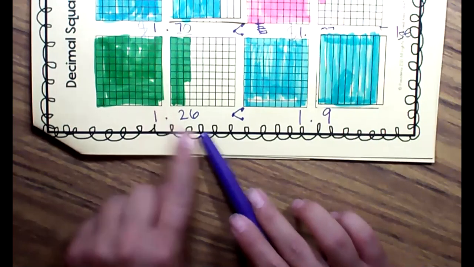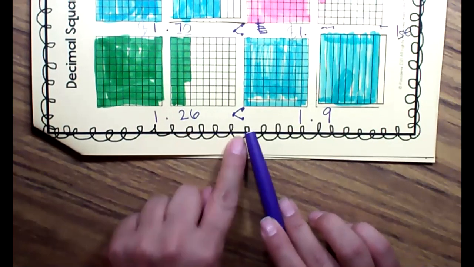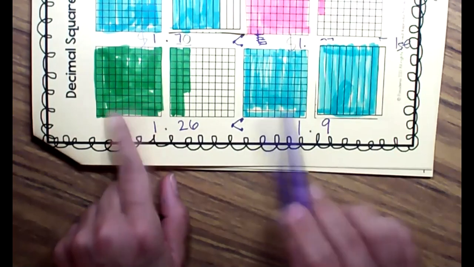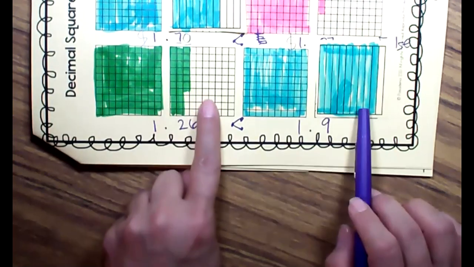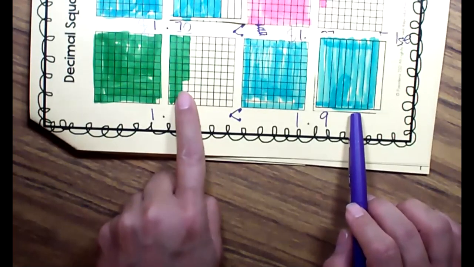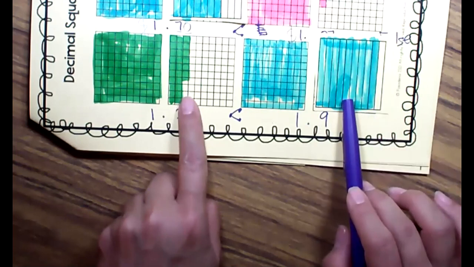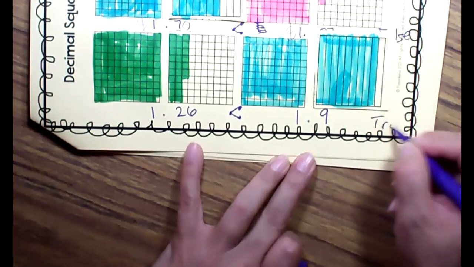1 whole and 26 hundredths is less than 1 whole and 9/10. Look at this amount. These two are equal. So we go over to our decimals. This has this much section filled in, and this has all of this filled in. True or false? What do you think? Yes, this one is definitely true.